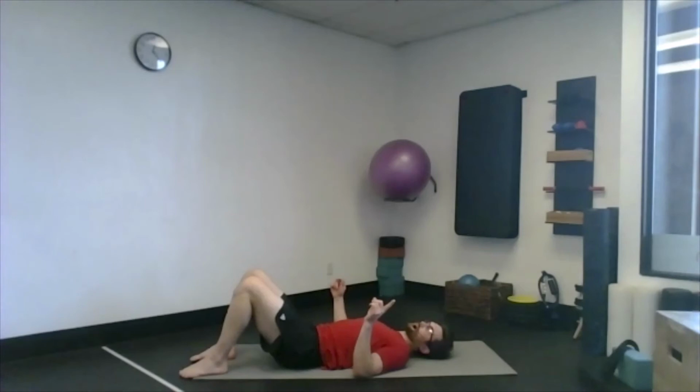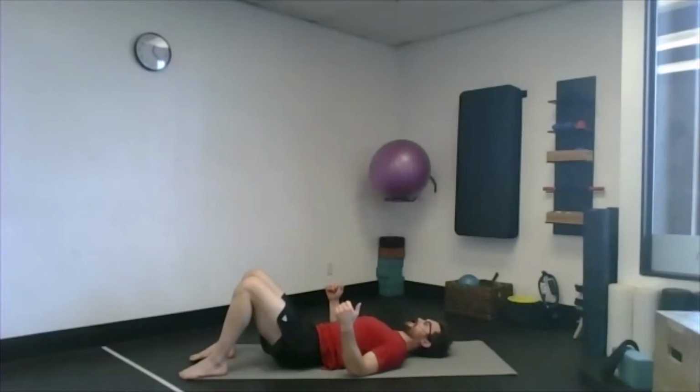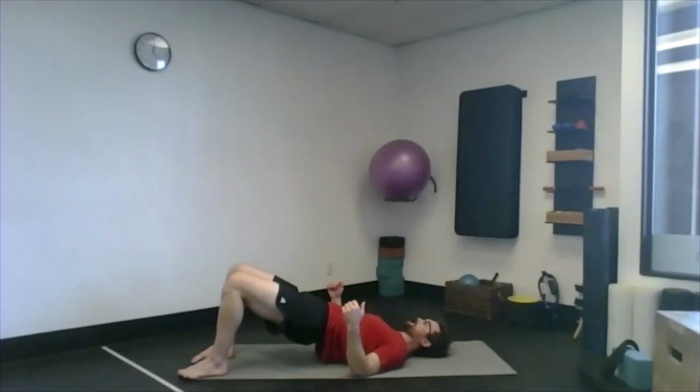Okay, I got one more. I love bridge progressions. These are my favorites. So let's find the top of your bridge one more time. Elbows, brace. Breath in to start. Exhale, brace the core, lift the hips.